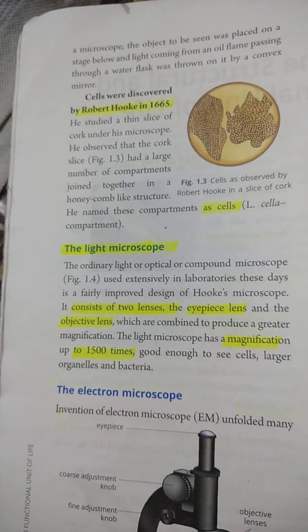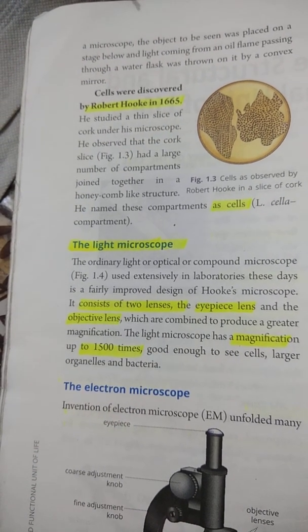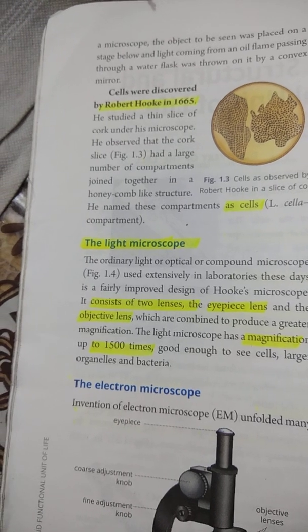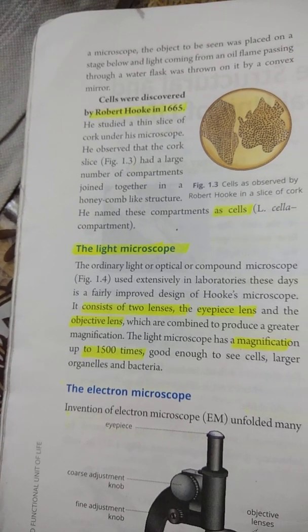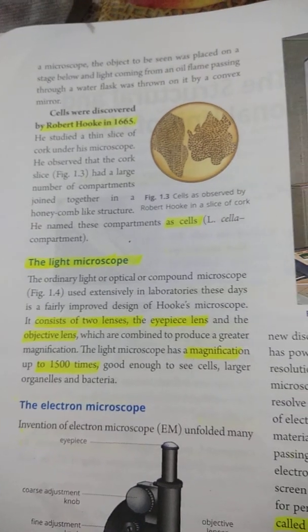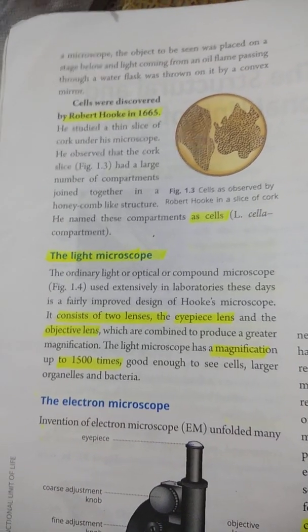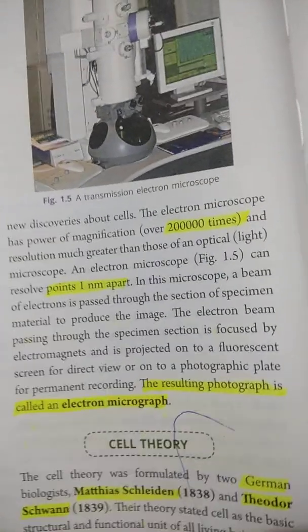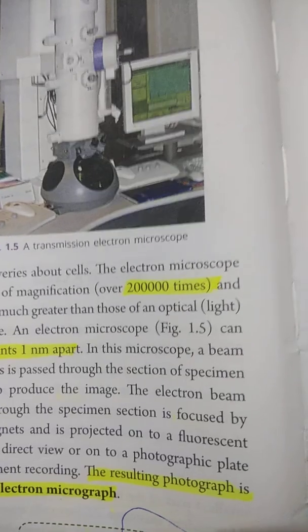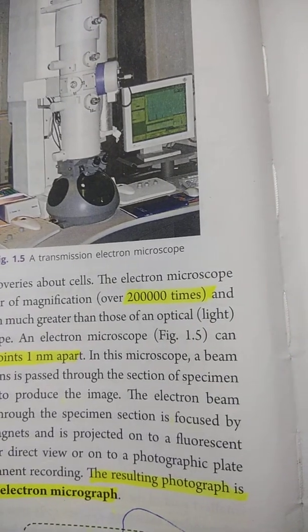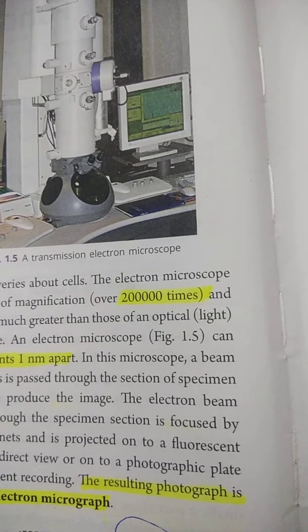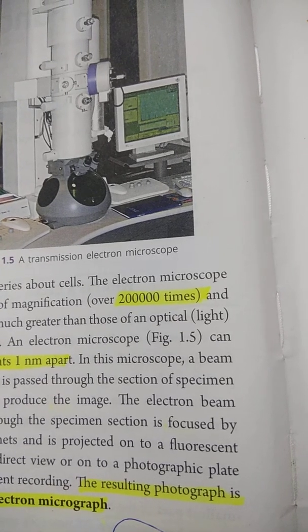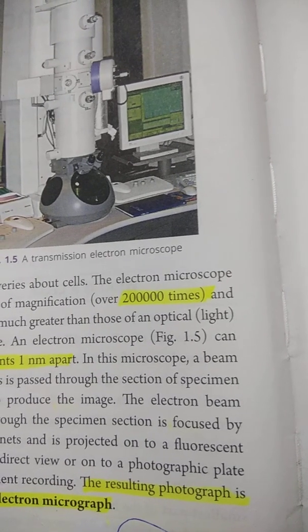So it is good enough to see the cell. As we know, the cell is a very tiny structure, so it can be seen in this light microscope, and larger organisms and bacteria can also be seen under it. The most advanced microscope is the electron microscope, and its magnification is over 2 lakh times. The resolution of the electron microscope is much greater than the light microscope.